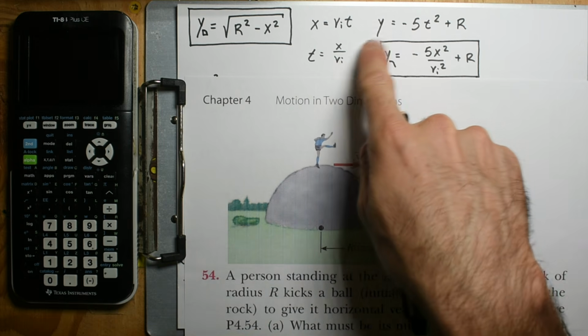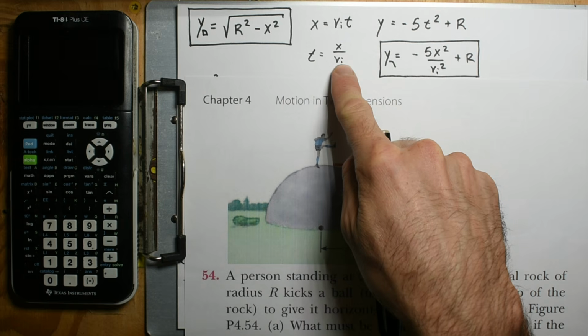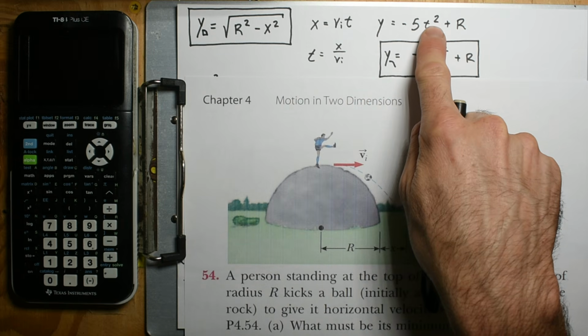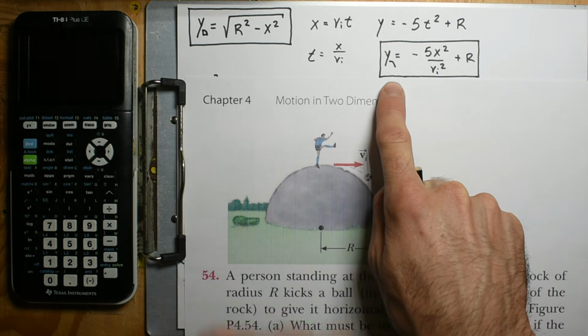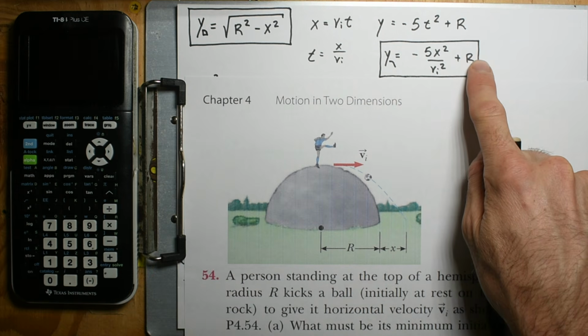And so that's what we're going to do. We're going to solve one of these for t. Obviously easier to solve this for t. And we're going to shove this quantity into there. Once we do that, I'm going to get an equation. y is equal to negative 5 x squared over v squared, plus r.